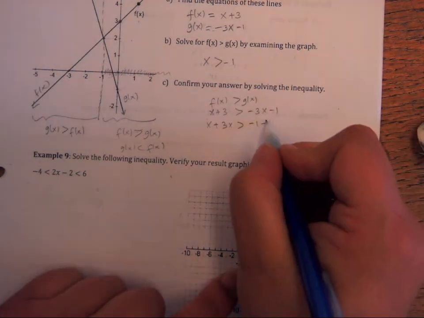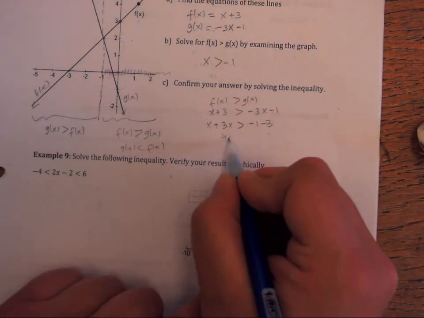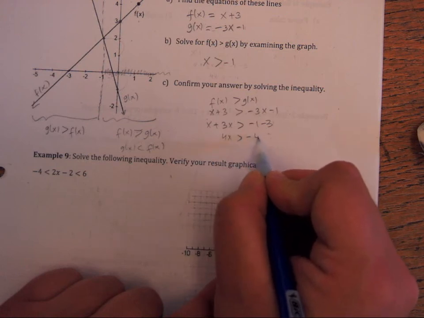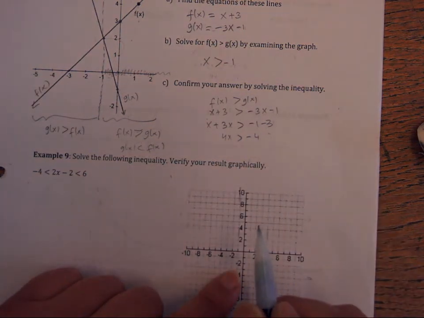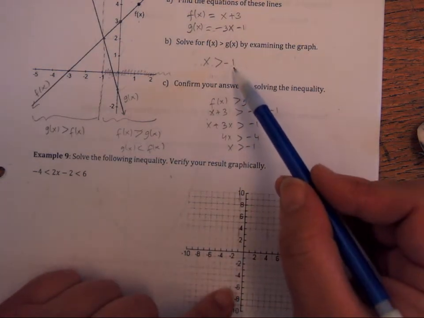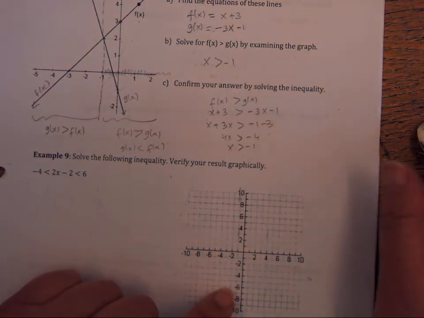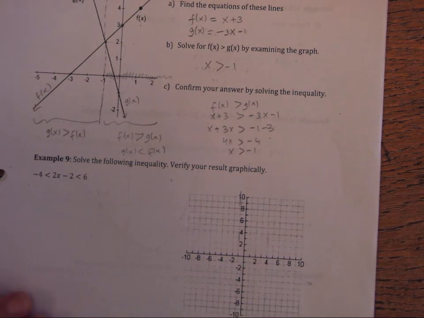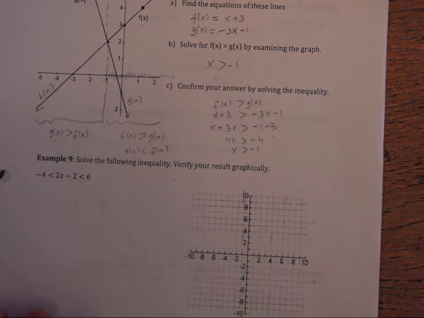Just put the final result. Okay, so we get 4x greater than -4. Divide both sides by 4, you get x greater than -1. So we got exactly the same thing with examining the graph.